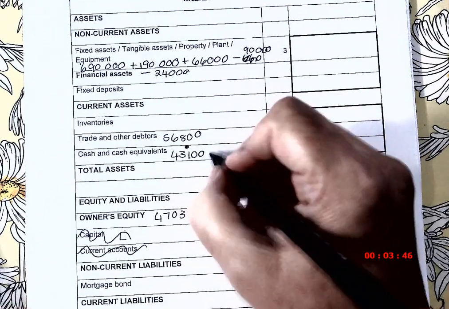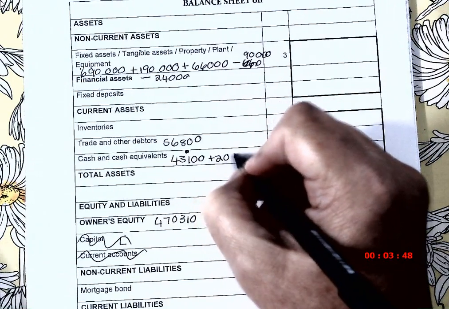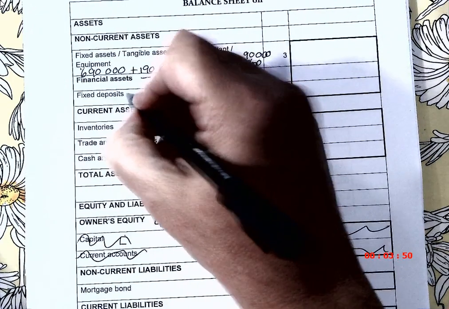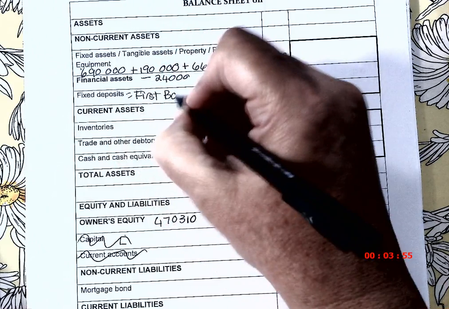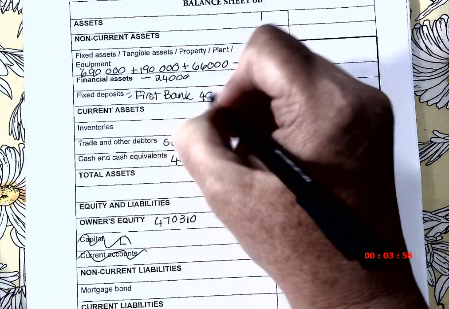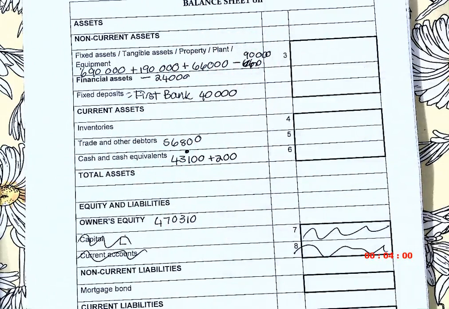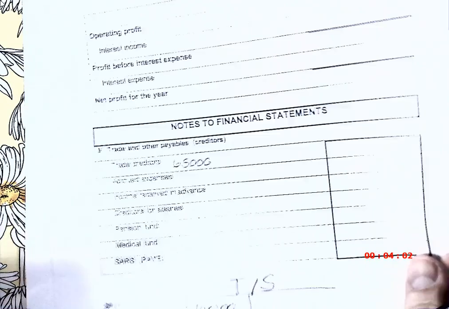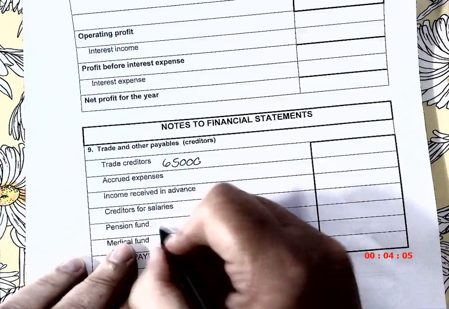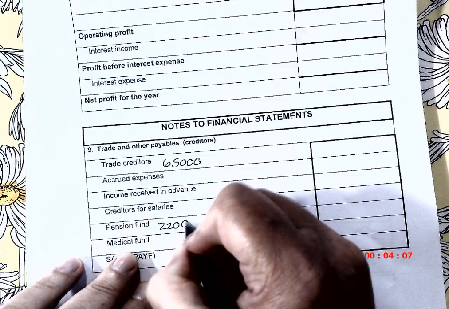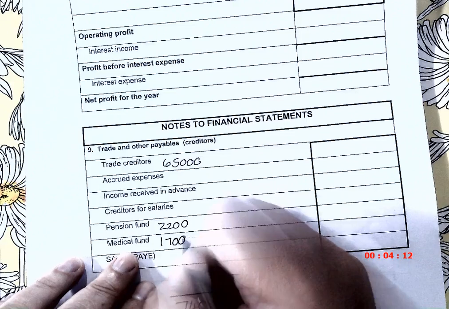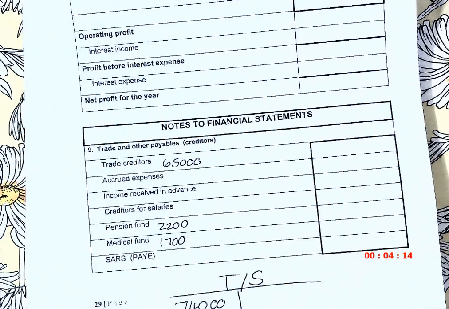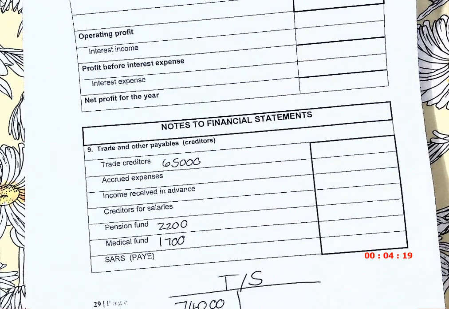Okay, I see petty cash is 200, fixed deposit is 40,000, it's First Bank. And then I see, oh, they give me a lot of creditor stuff. They give me a pension fund, a medical aid fund. Why don't they give me SARS? Because I already paid it.